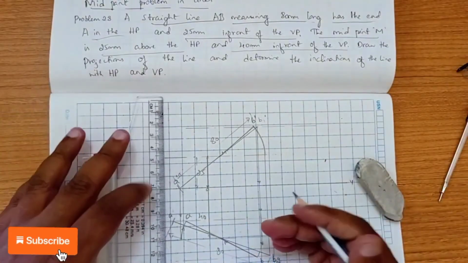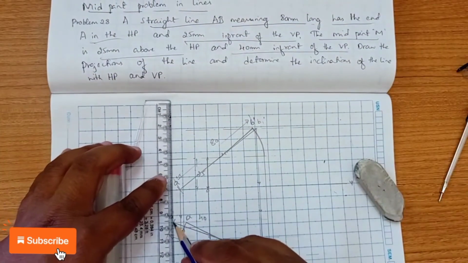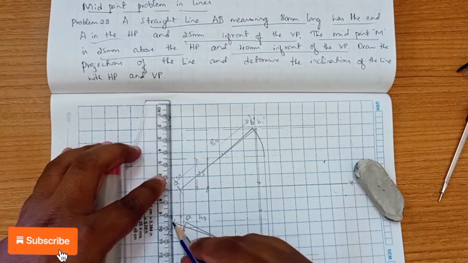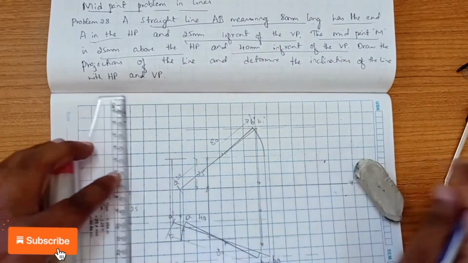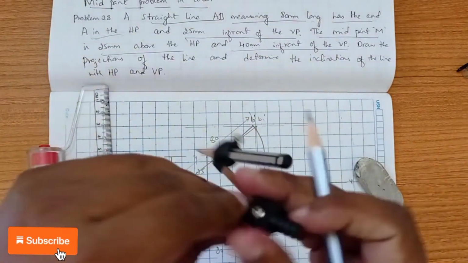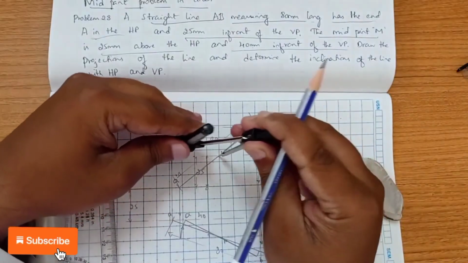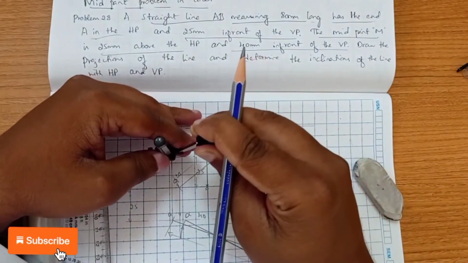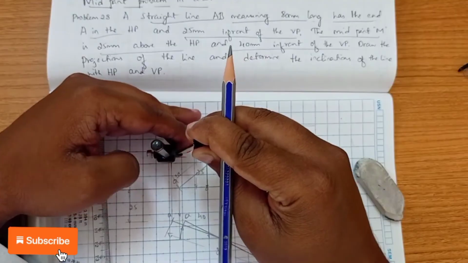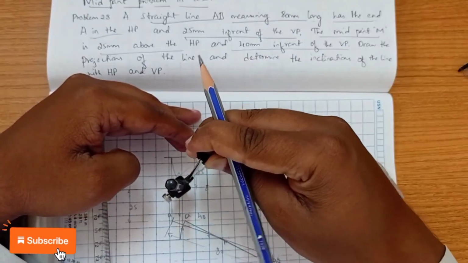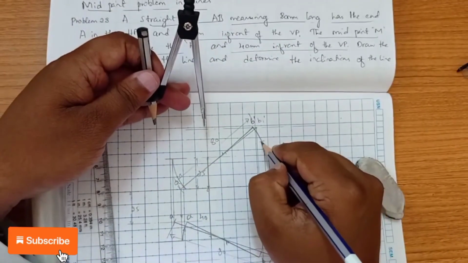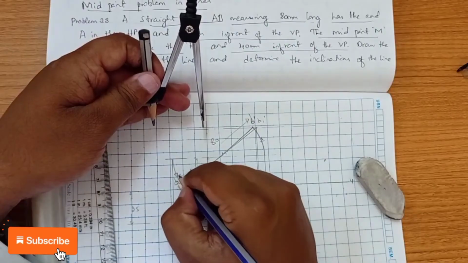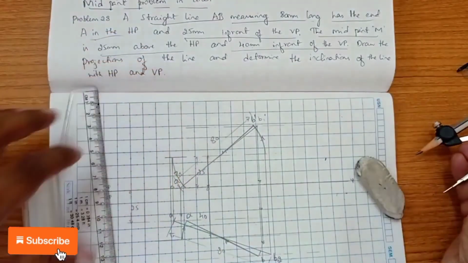Again, extending from this end, measuring this length from here to here. I'm showing the direction of the arrow mark, in which direction we're taking it.